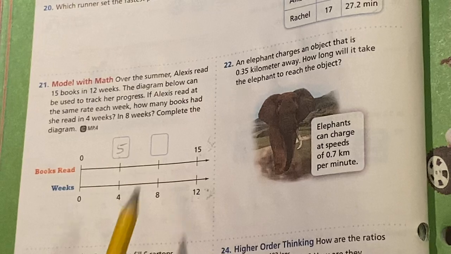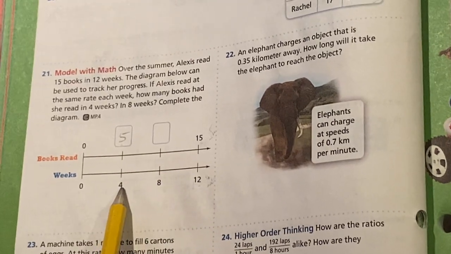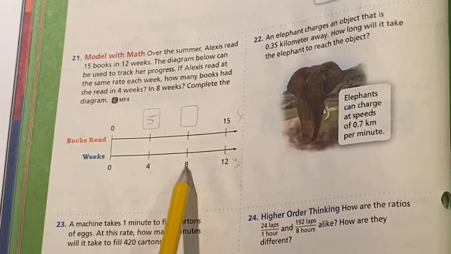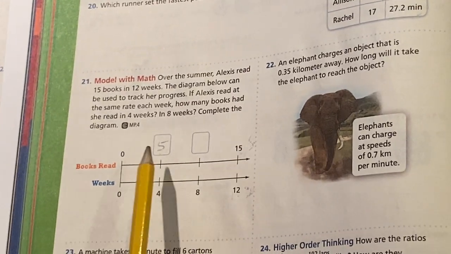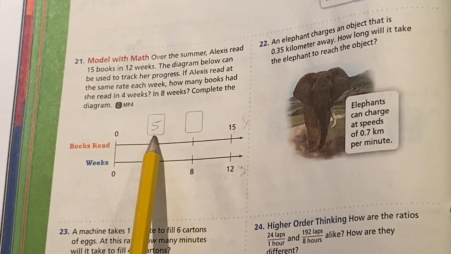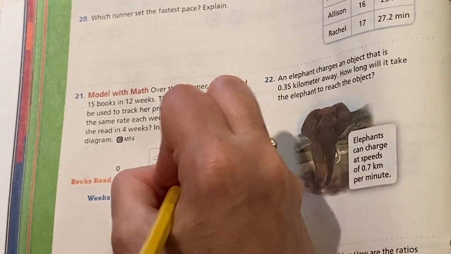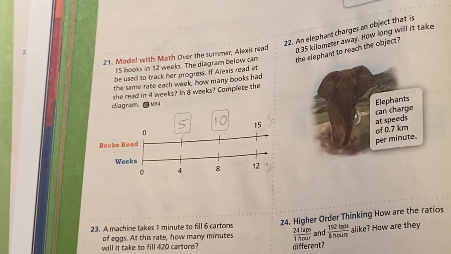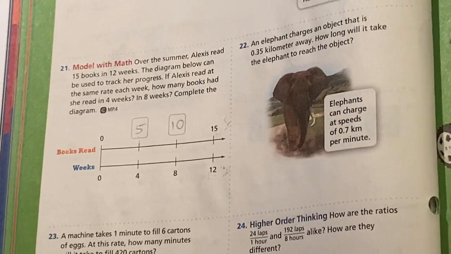Now let's look at this other missing one. Well, 4 and 8. 2 times 4 is 8. So what if you just multiply that by 2? And then you would get 10. Make sense? Okay, let's look at the elephant.